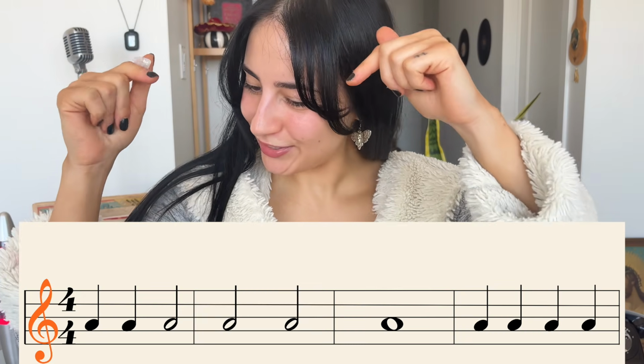Now that we have our notes and their values covered, let's see how they actually work in tandem in an actual rhythmic example. I'll show you 3 examples, and they're gonna get progressively harder as we go along. So let's start with the first one. And here it is, here's our first example.